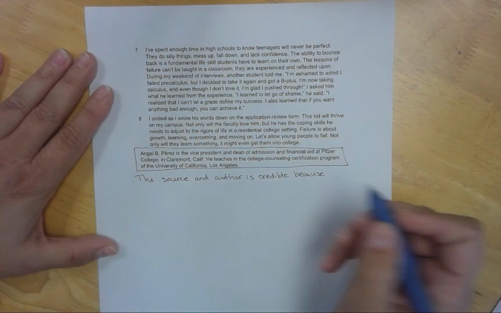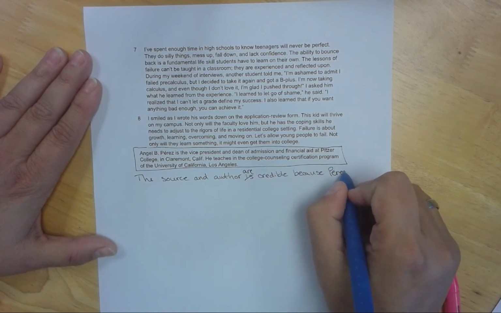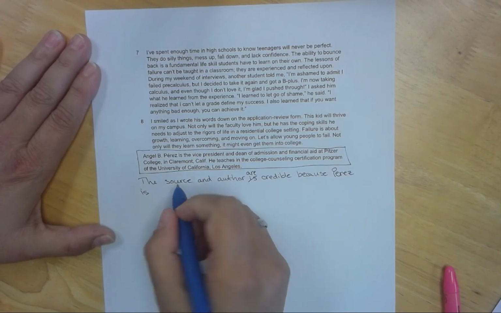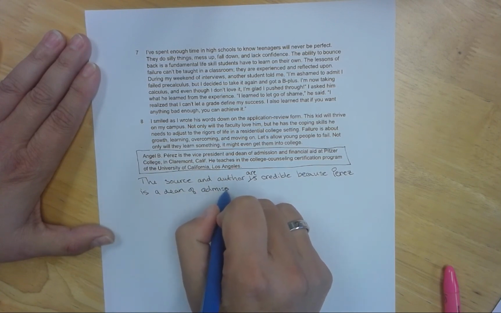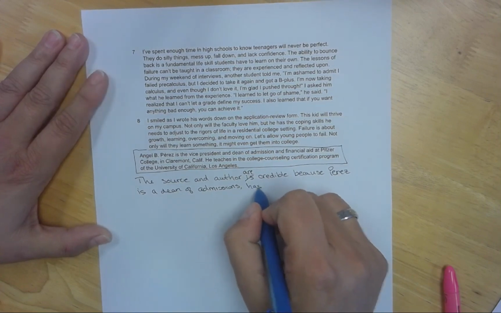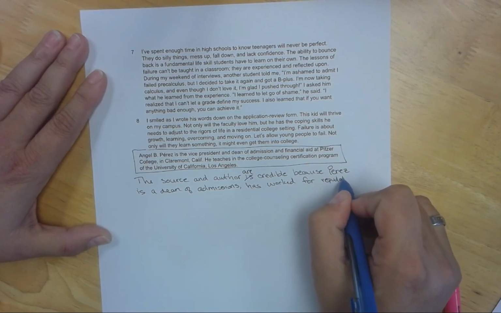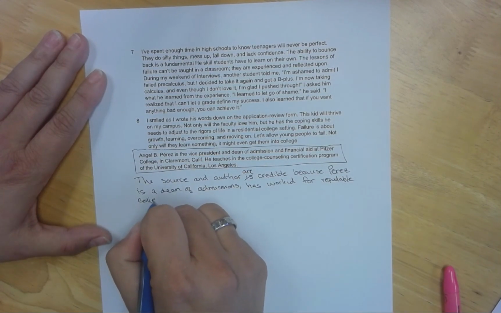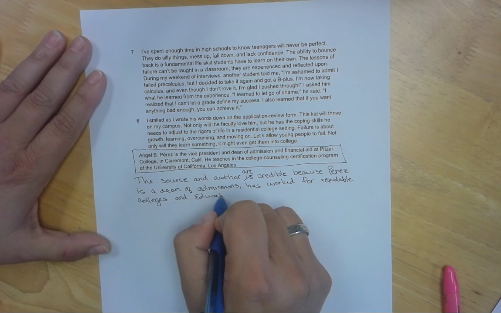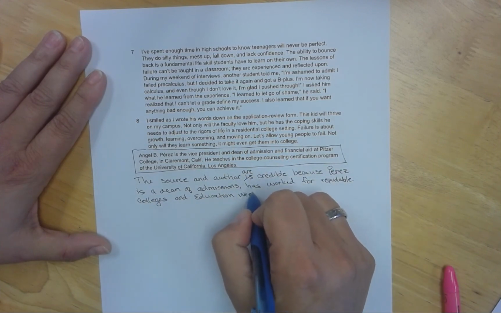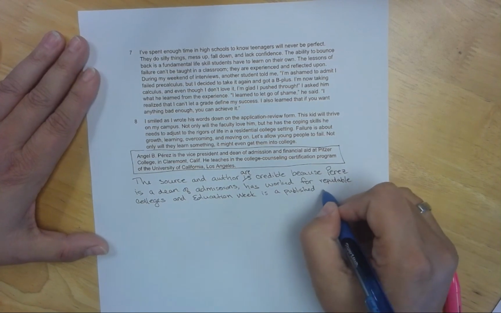So the source and author, and it really should be R, credible, because Perez is a dean of admissions, has worked for reputable colleges, and Education Week is a published magazine.